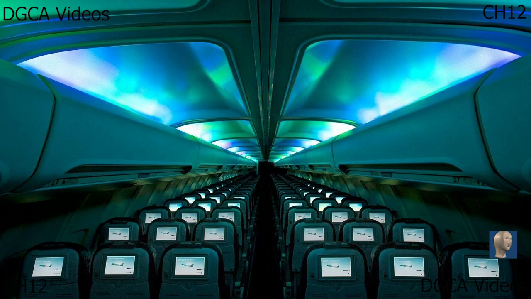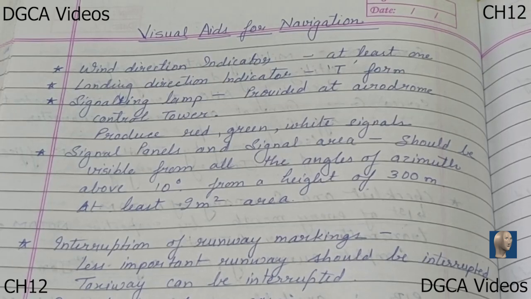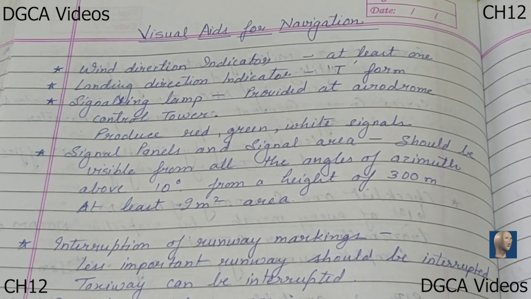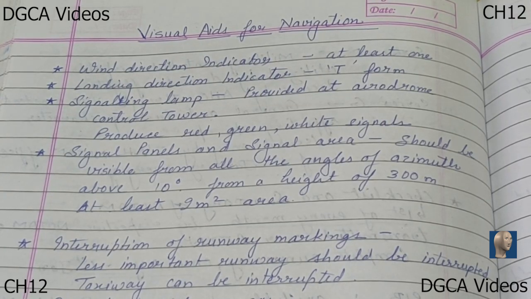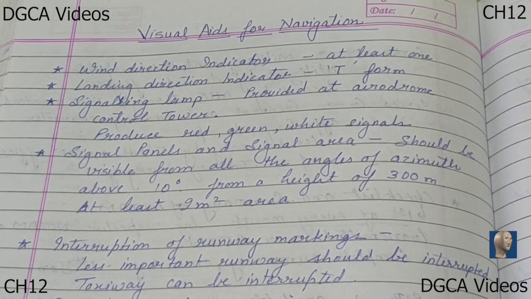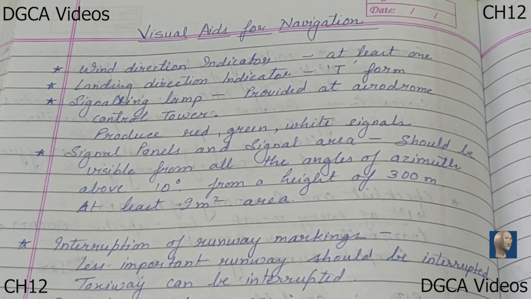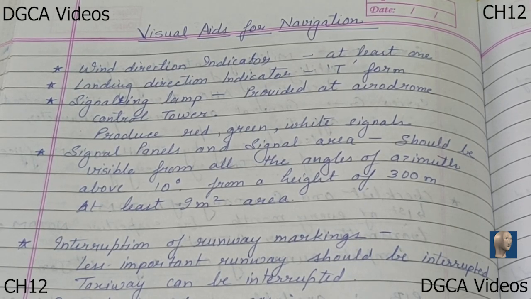So let's get started. In this chapter, we will be discussing different types of indicators, signals, lights and markers, etc., which are very crucial for the proper regulation of traffic as well as for the safety of the aircraft and all the other components of the aerodrome as well. So we'll be seeing it one by one. The first one is the wind direction indicator.